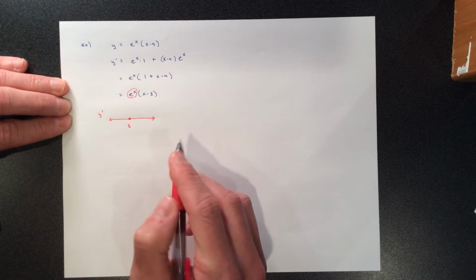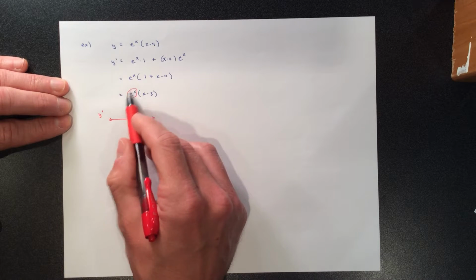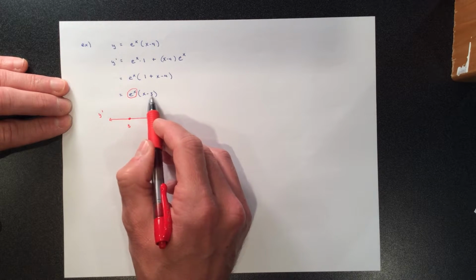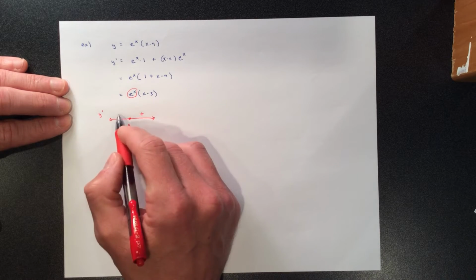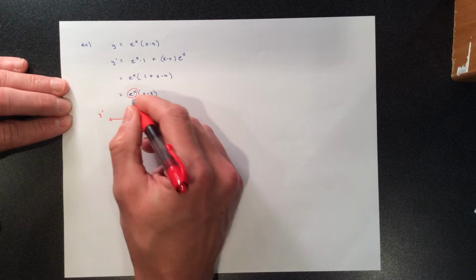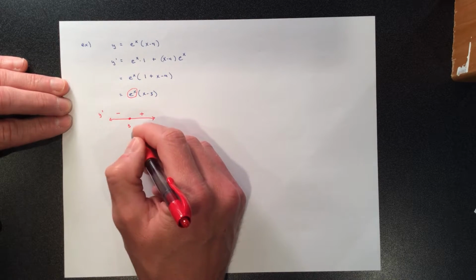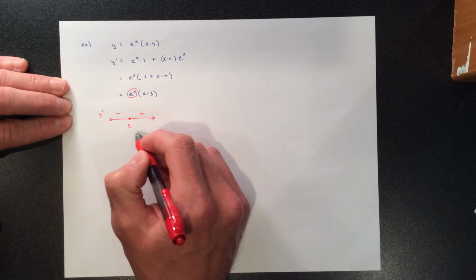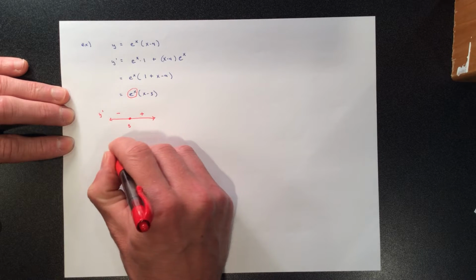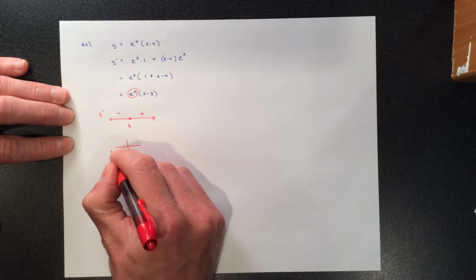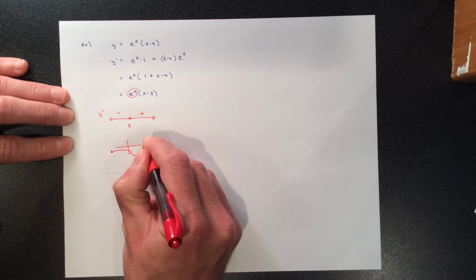And then let's check values above 3 and below 3. If I plug in a value like 5, e to the 5 is always a positive number, and 5 minus 3 is positive, so a positive and a positive make a positive. And if I plug in 0, I get a positive and a negative. So this must be a minimum. It's going to go down, and then it's going to go up. If you looked at the graph of this, it would go down and then up.